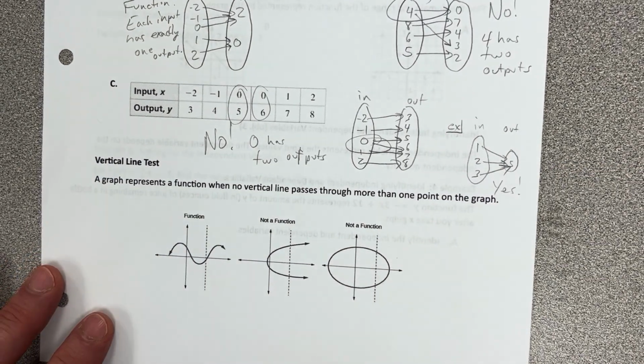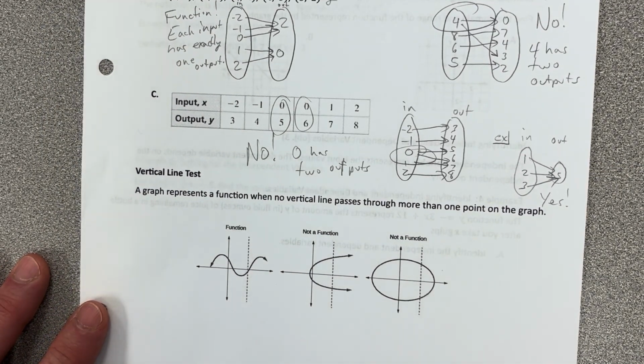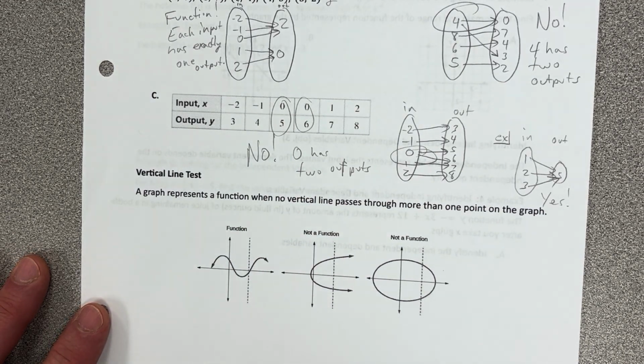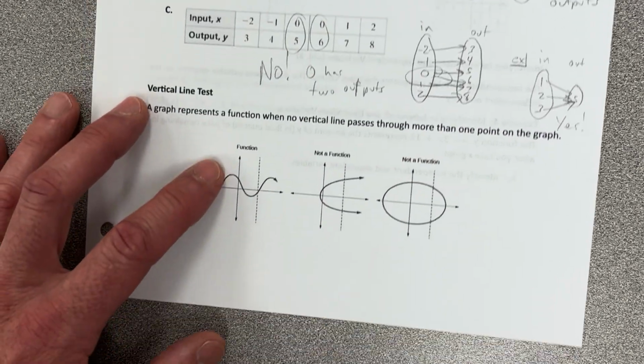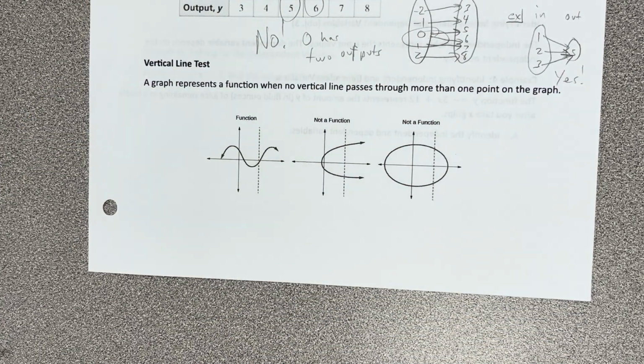All right, you can also represent relations with graphs. If you've got x's and y's, you've got coordinates, you can graph points, you can graph shapes. You can put all those points together to make shapes. And there's a shortcut you can do if you've got a graph of a relation to tell if it's a function or not. And it's called the vertical line test.